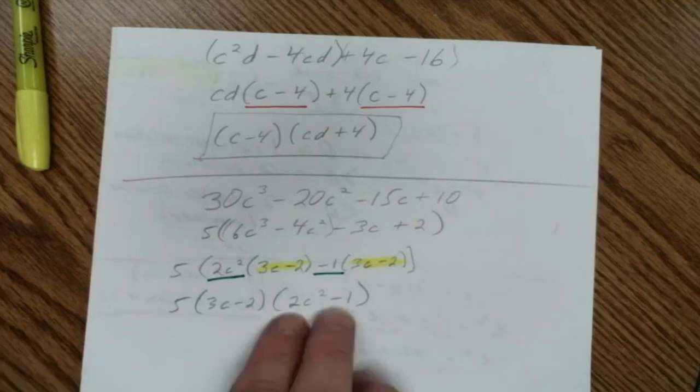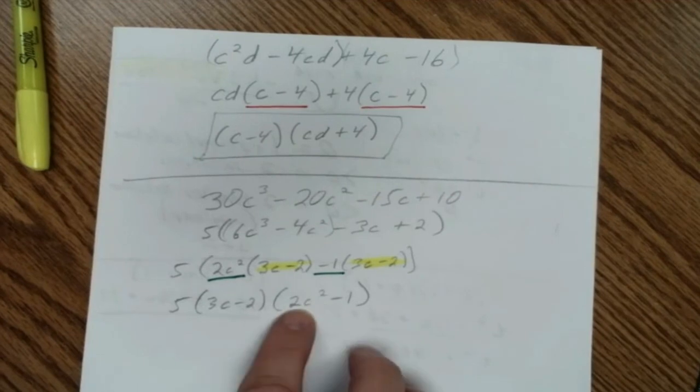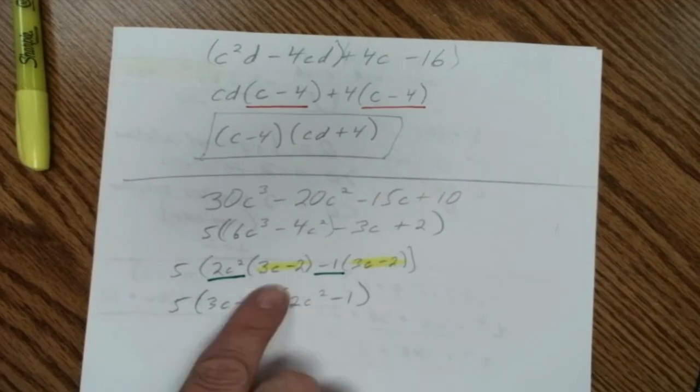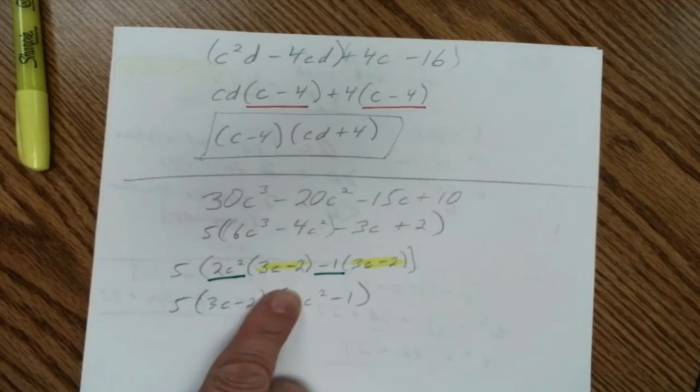This is not the difference of perfect squares, because 2c squared is not a perfect square. If this was just c squared minus 1, that's the same as c plus 1 times c minus 1, because that would be the difference of squares. But the 2 in front of it is not a square. So that kind of knocks that out.